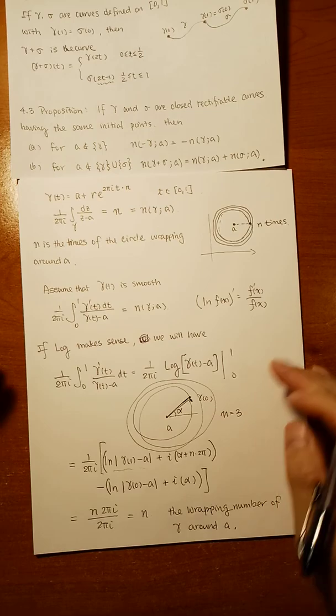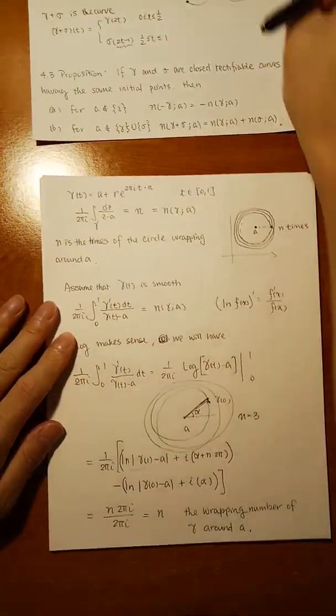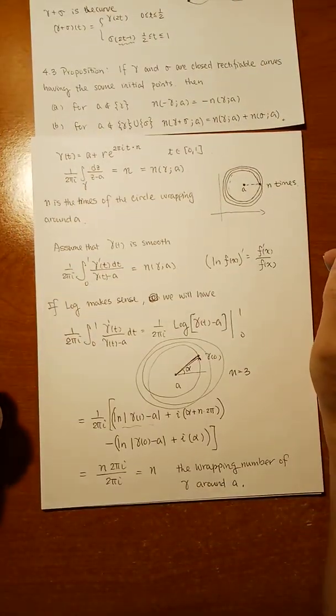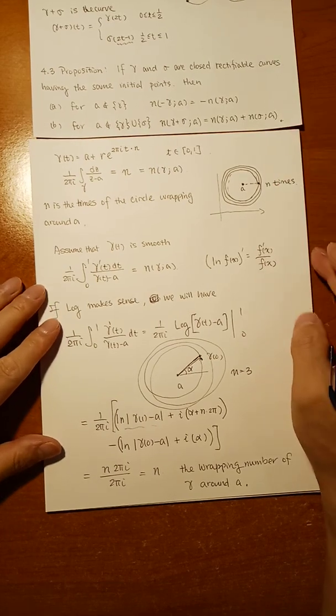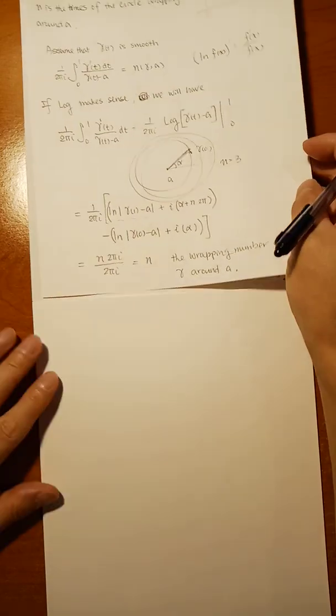After we study this, we have an interesting observation, actually. So what is the observation? At the beginning, we mentioned this winding number.